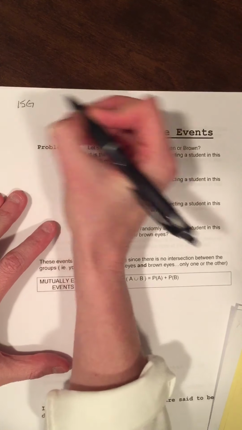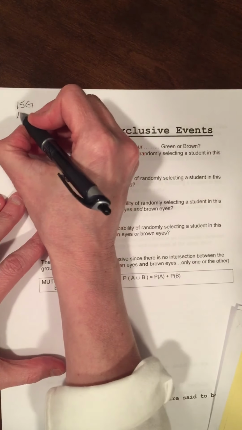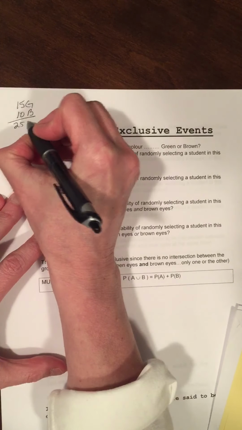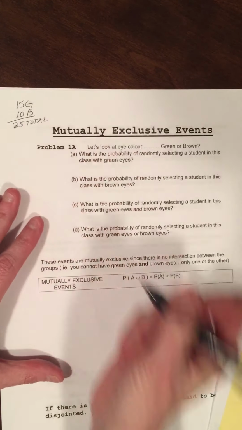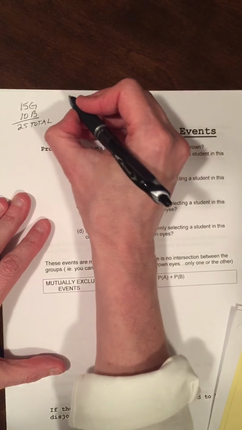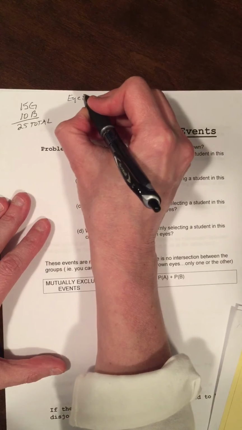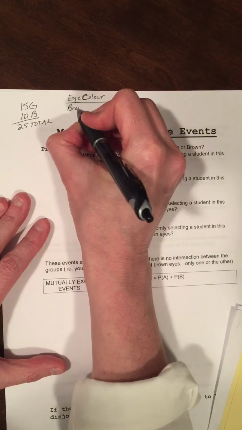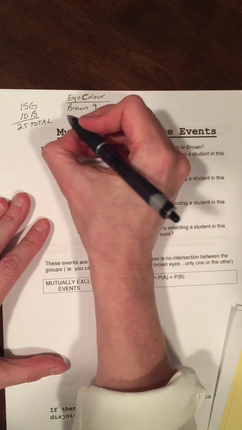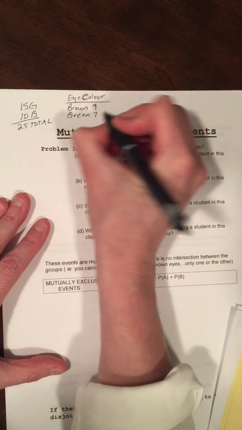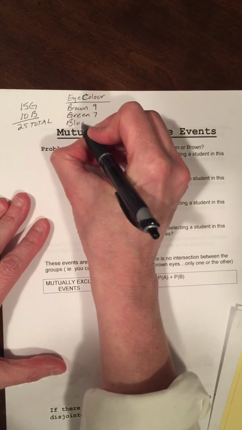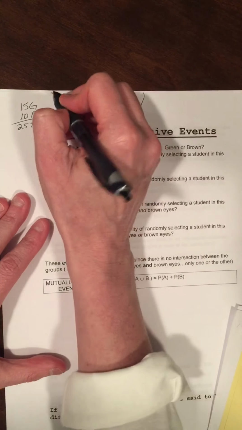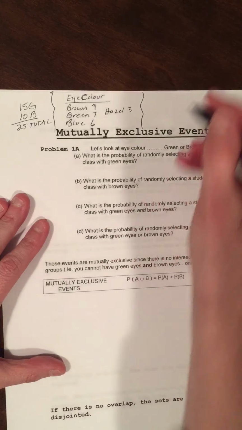So in our class today, we'll do a pretend scenario. We've got 15 girls and 10 boys, 25 total kids. I'm just surveying the class. I'm just pretending, okay? For eye color, pretend survey again. Brown-eyed kids 9, green-eyed kids 7, blue 6, hazel 3. Just write that down for me.